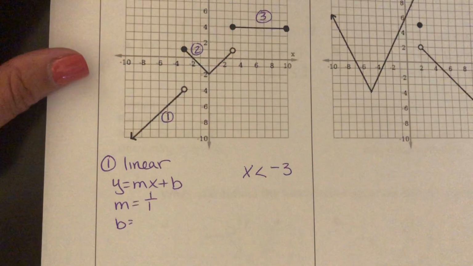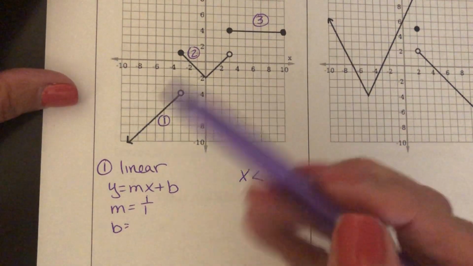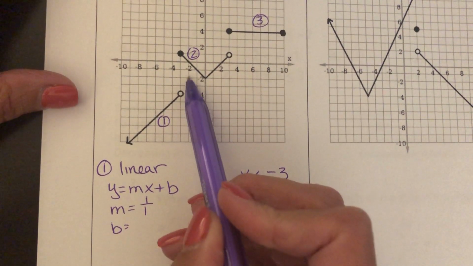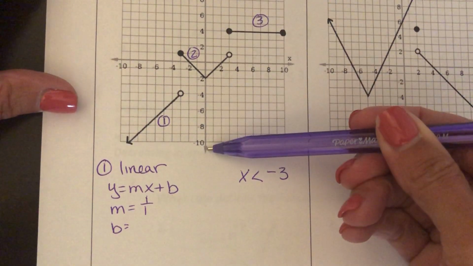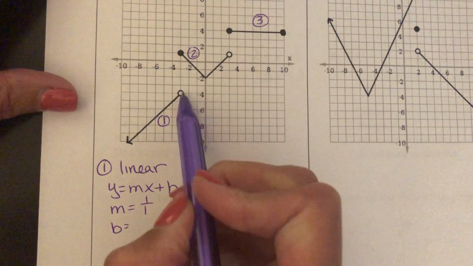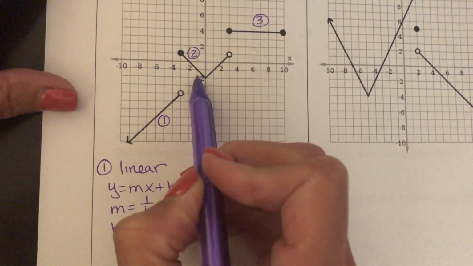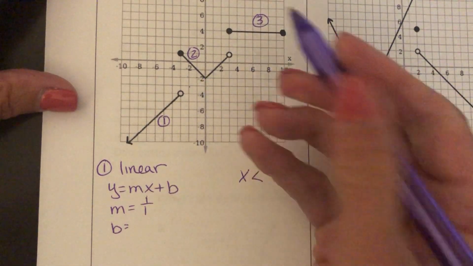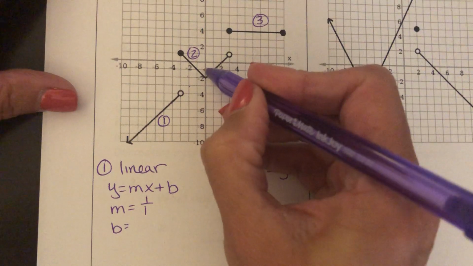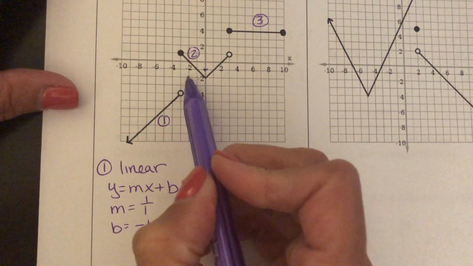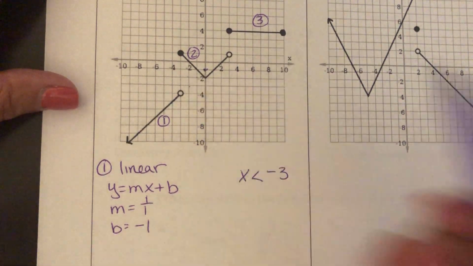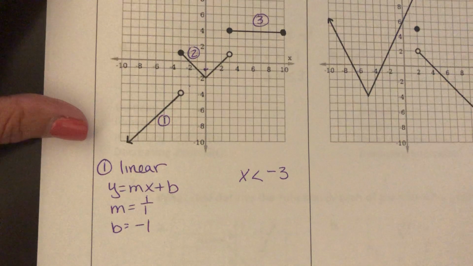And if I keep continuing up 1 over 1, up 1 over 1, until I hit the y-axis, I can find my b. So it hits the y-axis right here at -1. And I did that by using the slope.